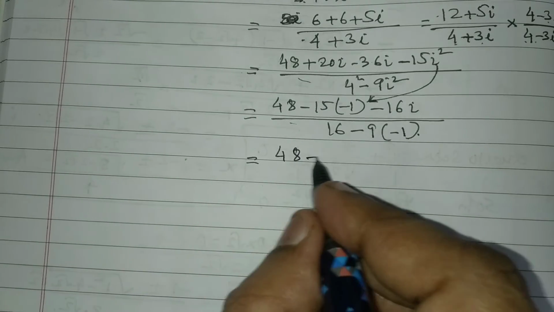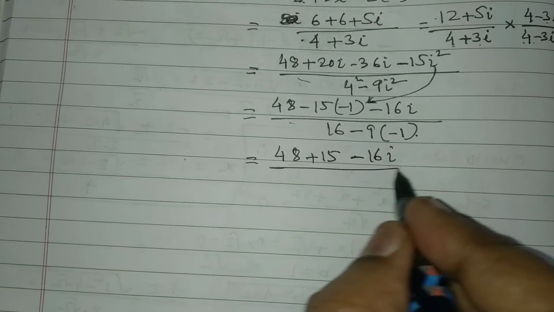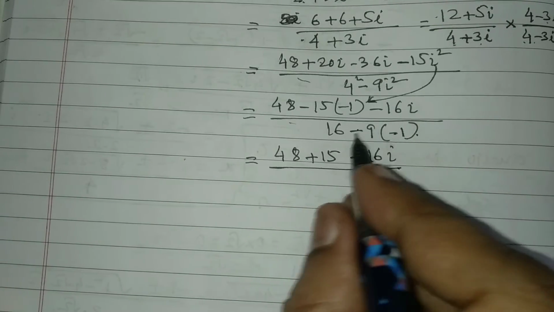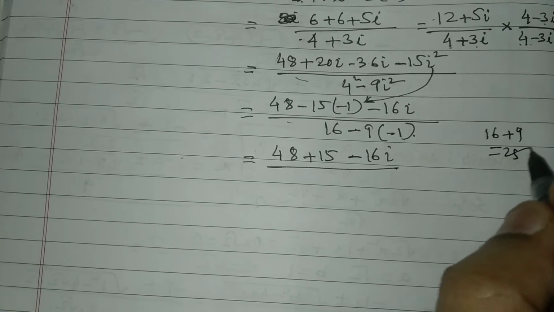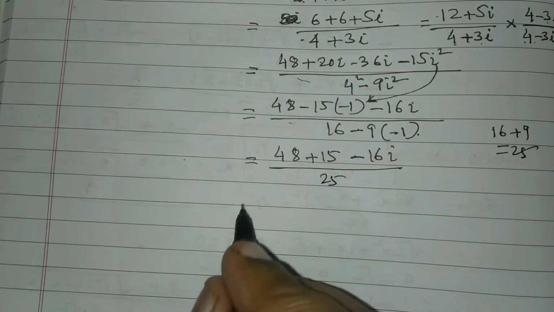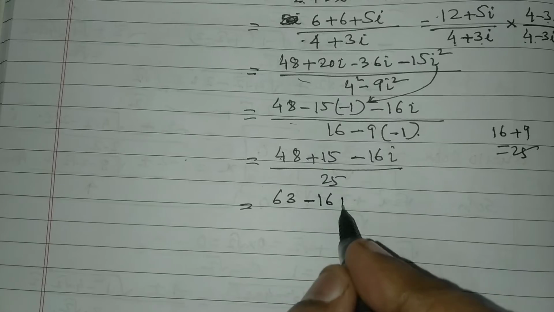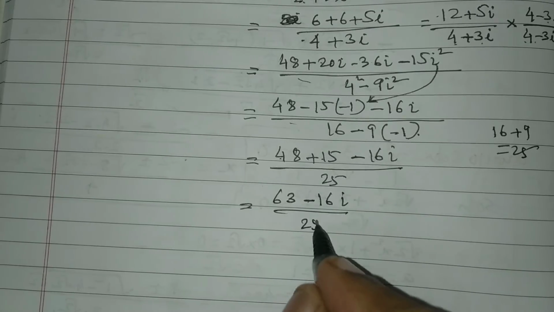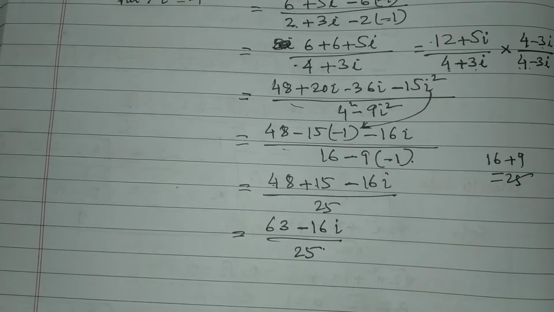So 48 plus 15 minus 16i, divided by, this is plus, so it is 16 plus 9, so it is 25. So here I am writing 25, and this 63 and this 16i divided by 25. So now let us suppose we have to find the conjugate of this complex number.